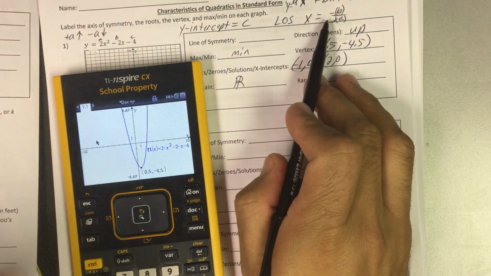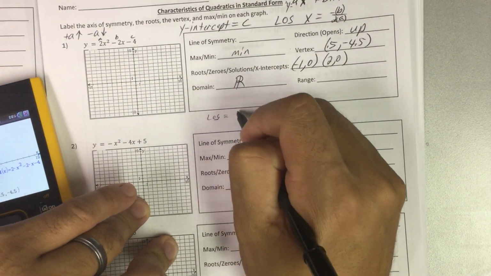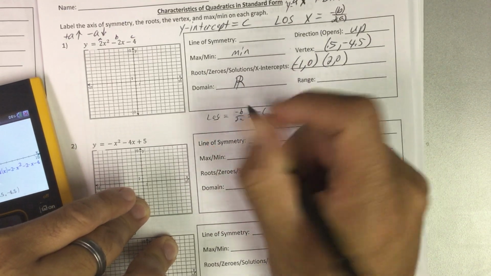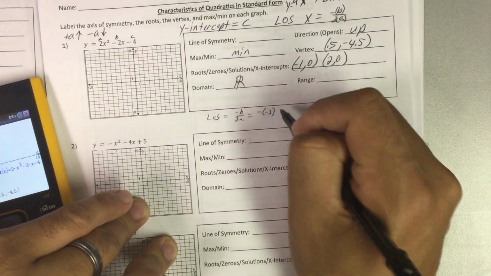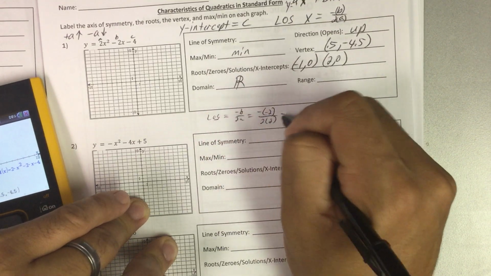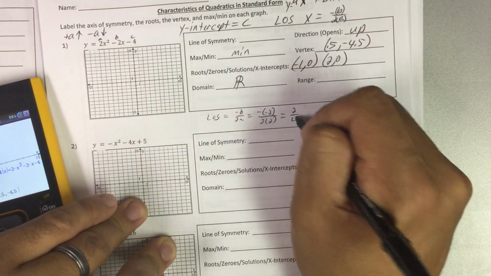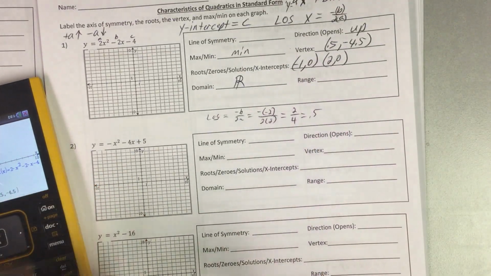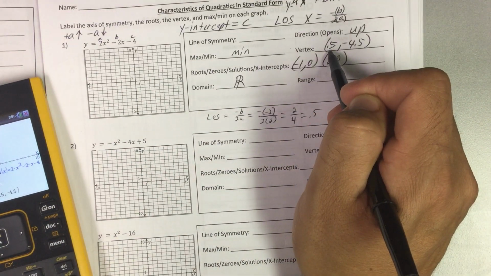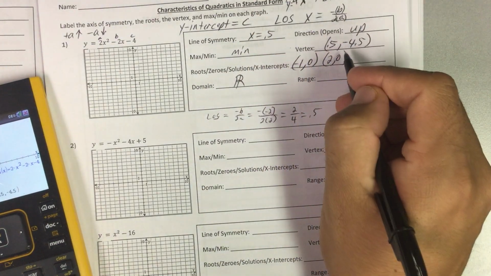If I wanted to use this calculation, I could use this too. We said the line of symmetry, so my LOS is negative b over 2a. So negative, what was b up here? B was negative 2. And then 2 times a was 2. So minus the negative is just positive, so that's 2 over 2 times 2, which is 4. And that's 0.5, or 1/2. Either way, I already found it on here, because my vertex goes through 0.5, so that is x equals 0.5. That also gives us the range.